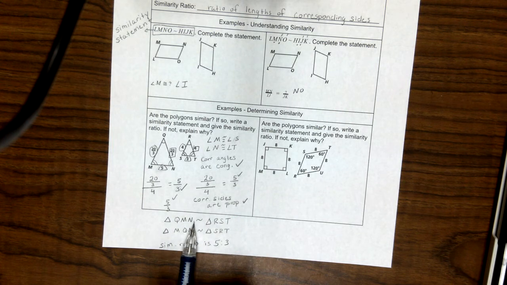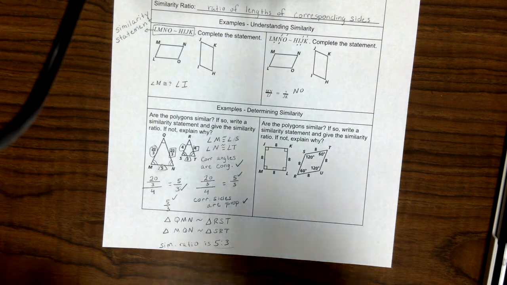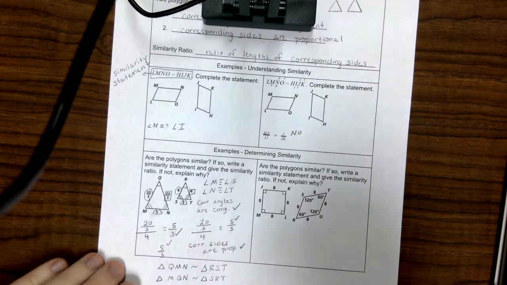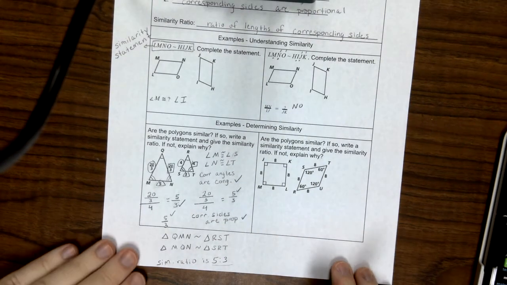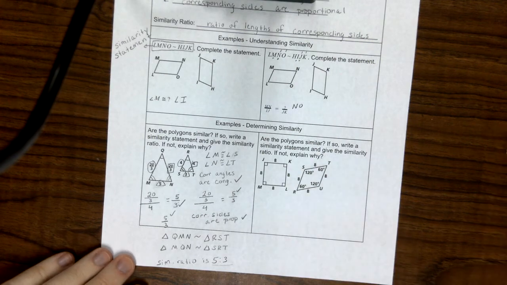Then we wrote our similarity statement. There's another option for the similarity statement, and then our similarity ratio was 5/3. All right? So I'm going to do another one. Same idea.